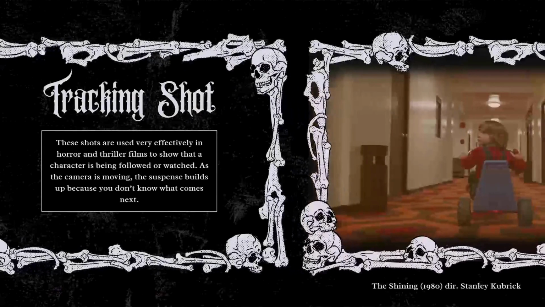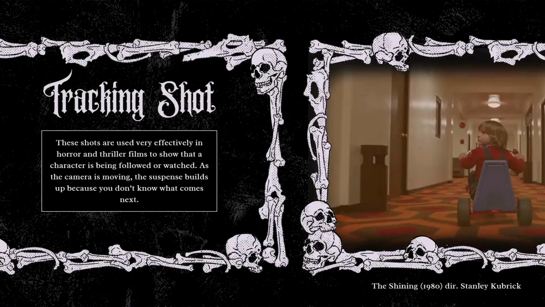First, we're going to be talking about the tracking shot. Tracking shots are used very effectively in horror and thriller films to show that a character is being followed or watched. They're also used in other movie genres, just if somebody's walking by, the camera might follow them. These are also known as dolly shots, because early in the days of movie making, the technology that was used was called a dolly, but now there's lots of different ways and lots of different cameras and equipment that can be used to create a tracking shot, so we call it a tracking shot now.